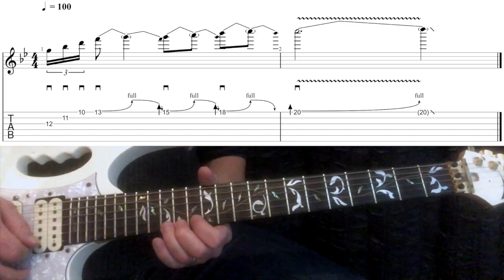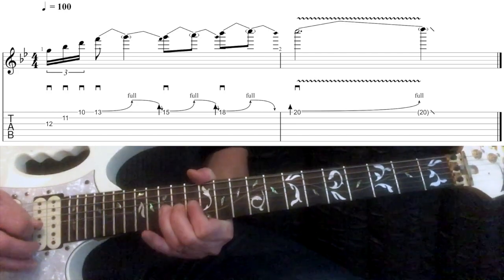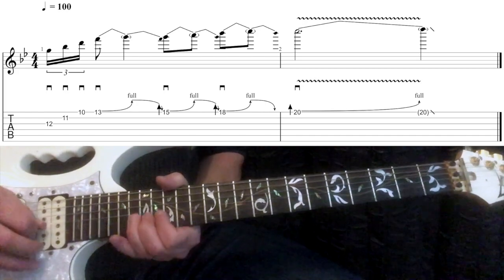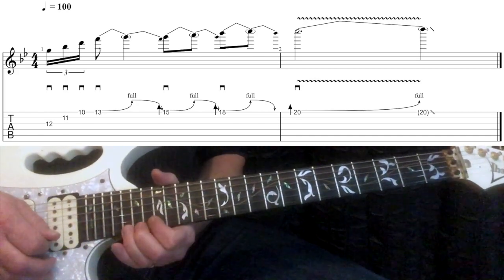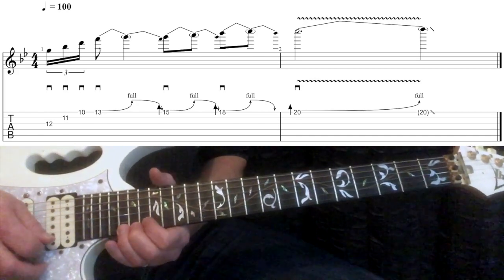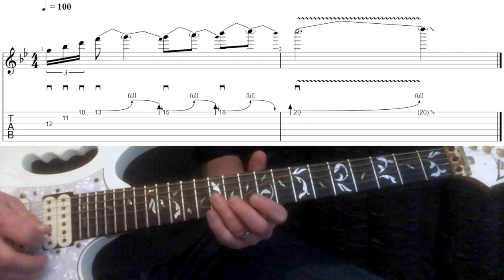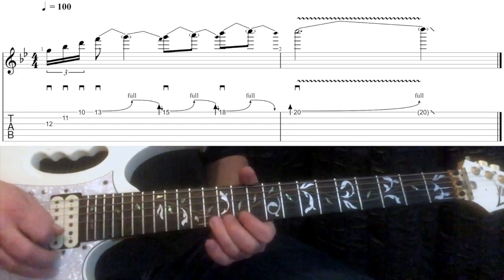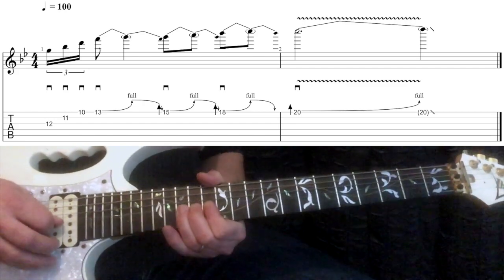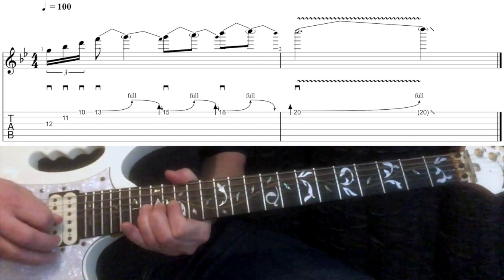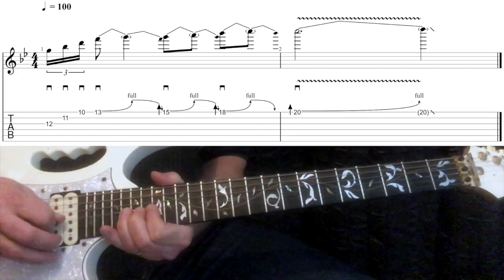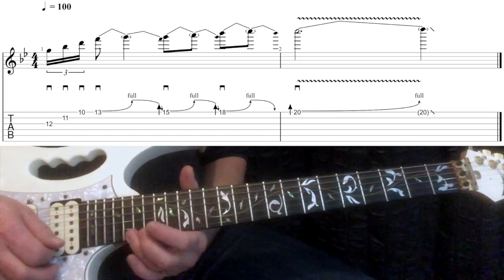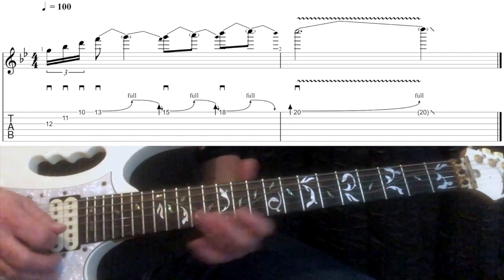Now we're going to move forward to the 15th fret. Do a full bend. Move forward to the 18th fret. Do a full bend. And move forward to the 20th fret for another full bend. So we have our little mini sweep. 15, 18, 20. Now in reality you don't have to put vibrato on all of these. I think when I did it I didn't do it until the last one, but it's up to you.